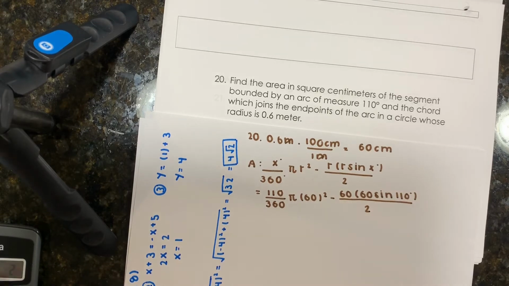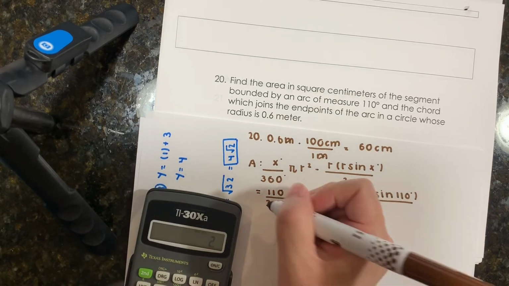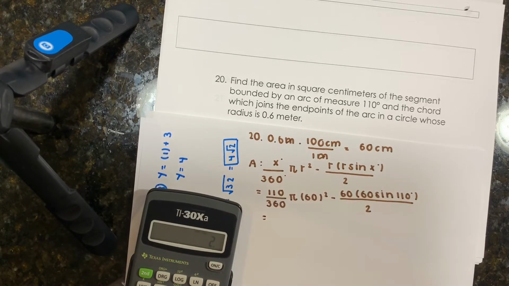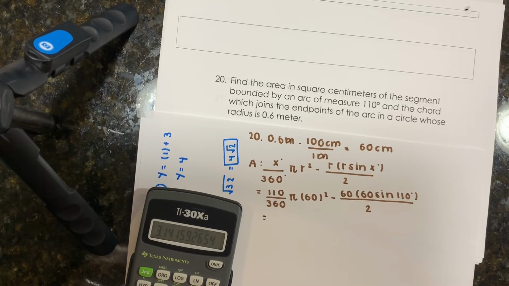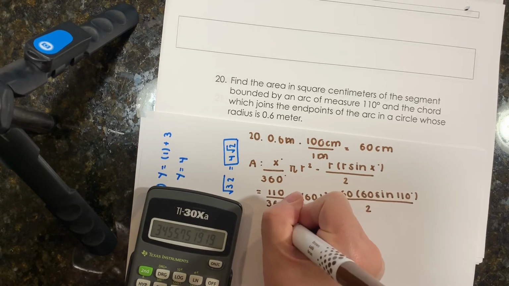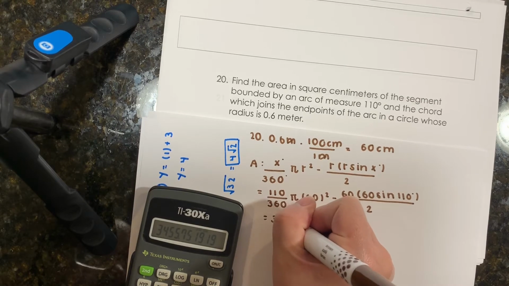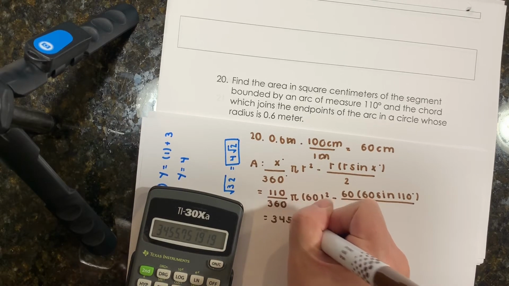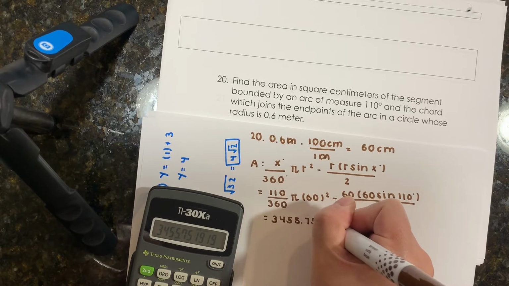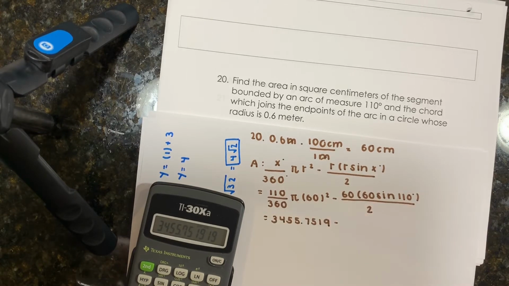So now it's just really using your calculator. And I'm going to do it to like 4 decimal places probably. So 110 times pi times 60 squared equals, and divide that by 360. And again, I'm going to do it to about 4 decimal places. So 3455.7519 minus, that would be 60 times 110 sine equals, then divide that by 2.